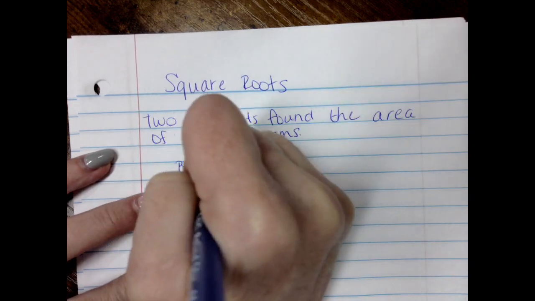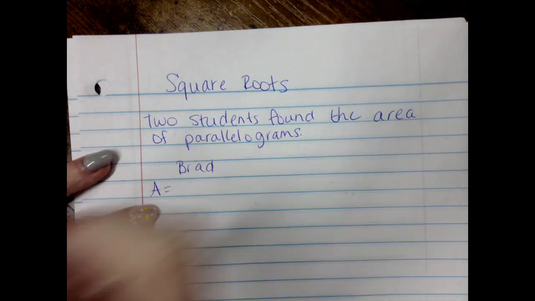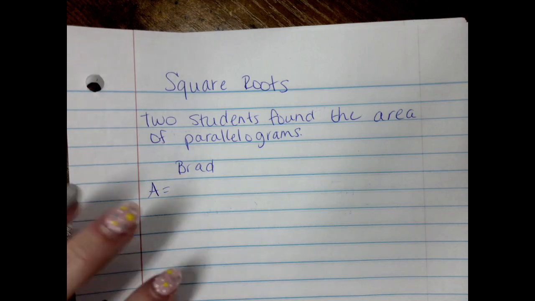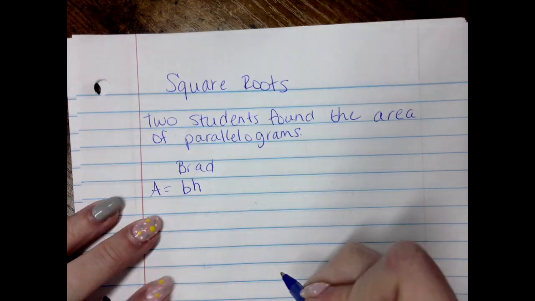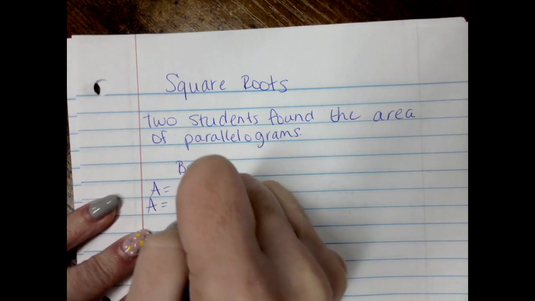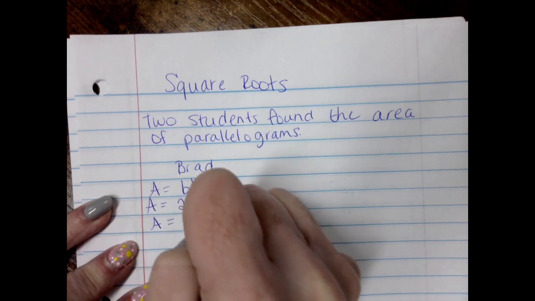Okay, first student, Brad. Here's how he found his area. Hopefully you remember a parallelogram, that's a four-sided figure, opposite sides are parallel. The way that they find the area is base times height. So Brad said his base was 2.5, his height was 6, so his area was 15 centimeters squared.